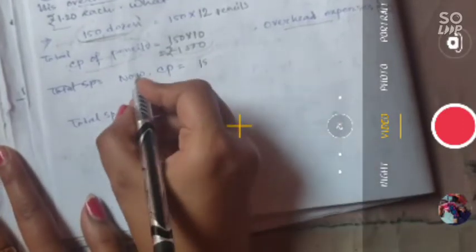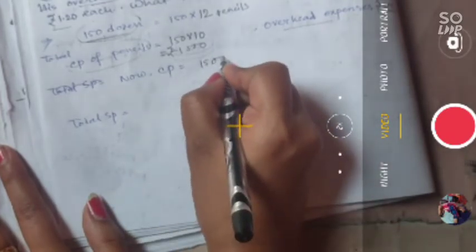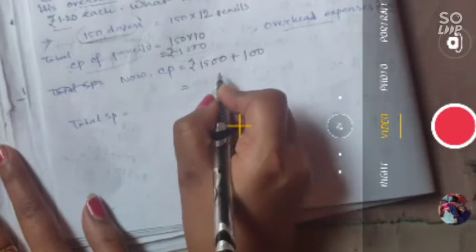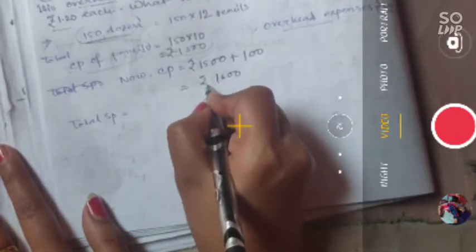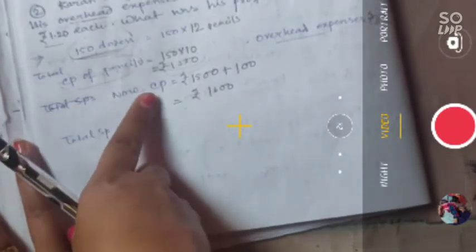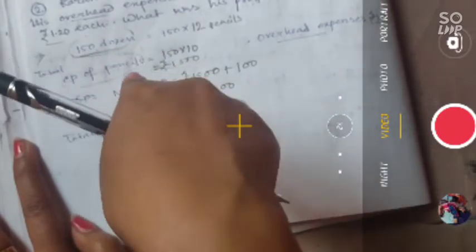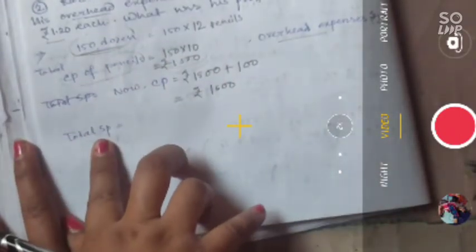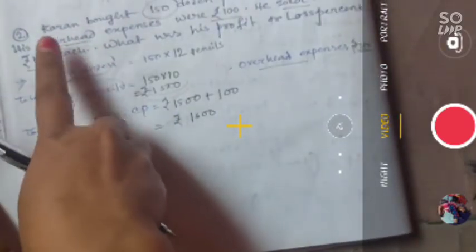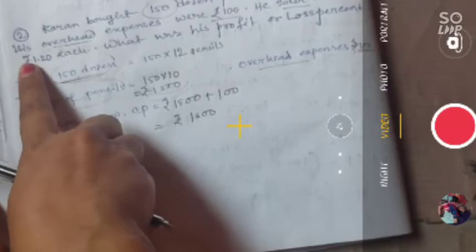Okay, so what will be the actual CP? 1500 plus 100. This will be the actual CP. So this will be 1600. This is the CP. And total SP. So SP means selling price, CP means cost price. So যে price এ কিনছে সেটাকে বলবো আমরা CP, আর যে price এ sell করছে that is the SP, that is selling price. So per pencil SP 1 rupees 20 paise.